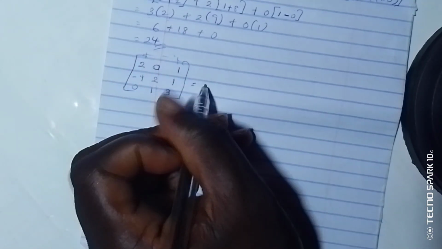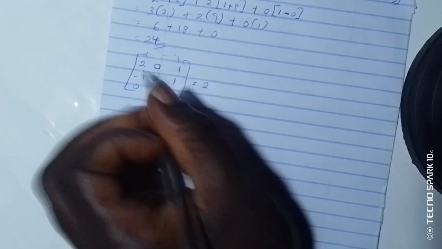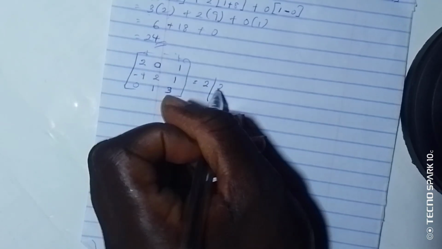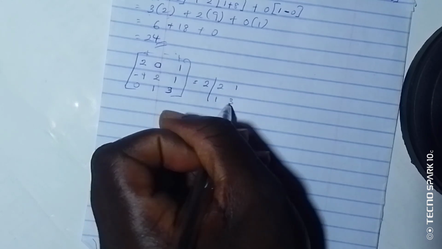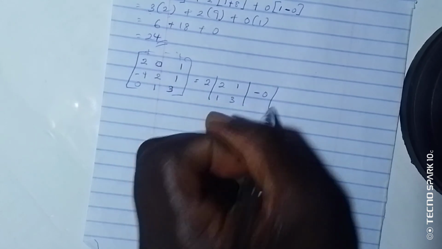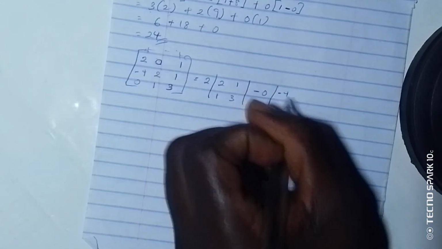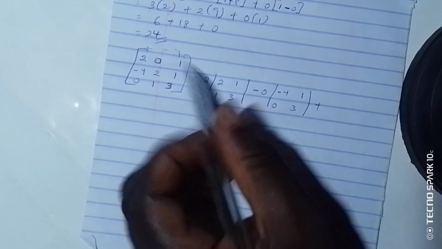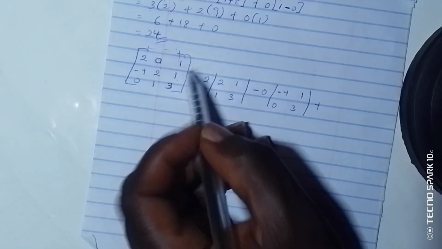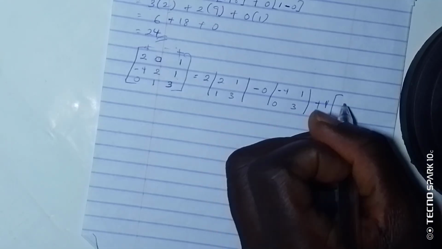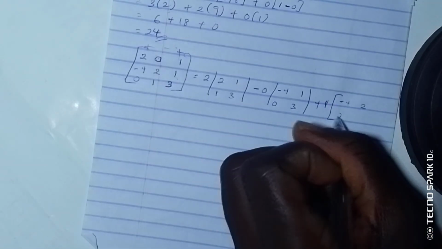So we have 2 first, because 2 is the first thing, and what you will have in your determinant structure will be 2, 1, 1, 3. So minus 0. Covering the column and the row, you will have minus 4, 1, 0, 3. Then covering the row and column of plus 1, you will have minus 4, 2, 0, 1.